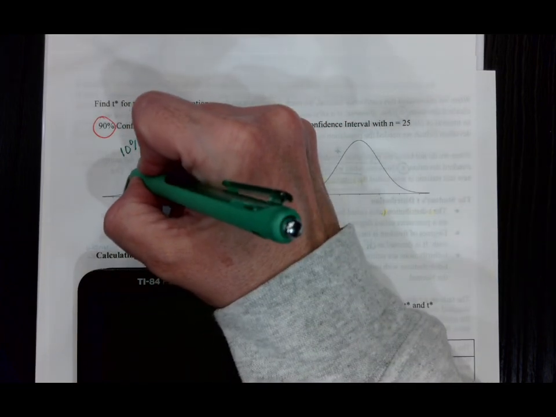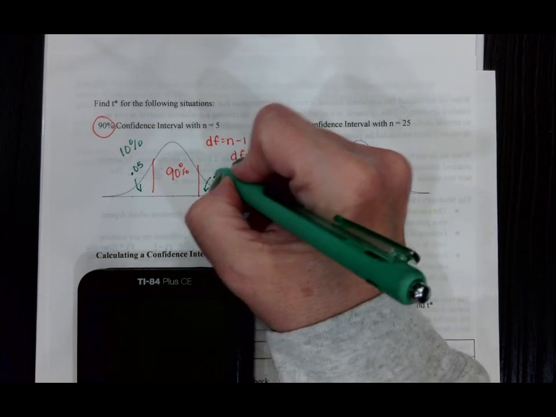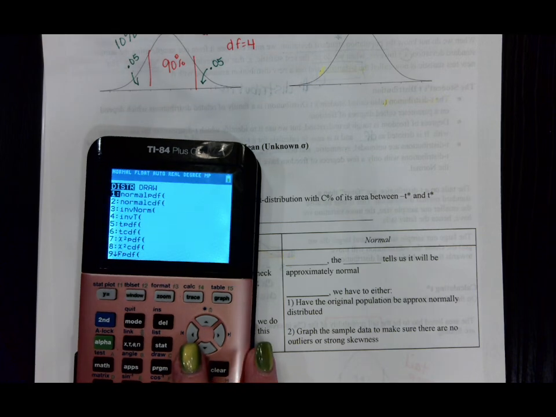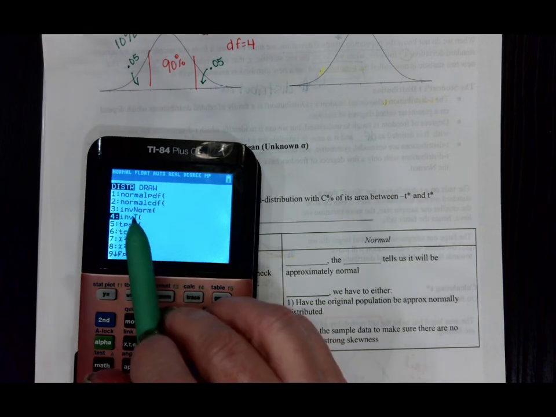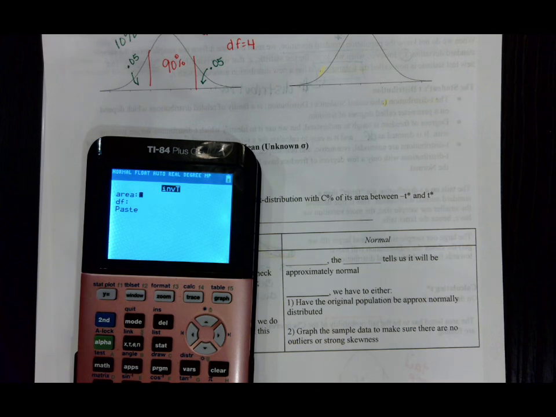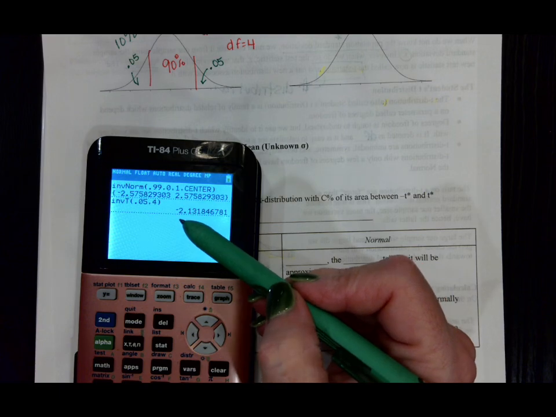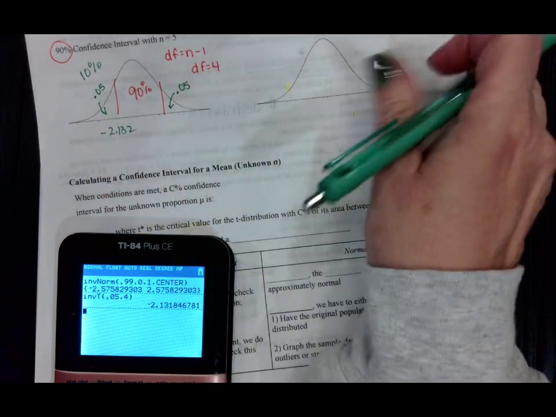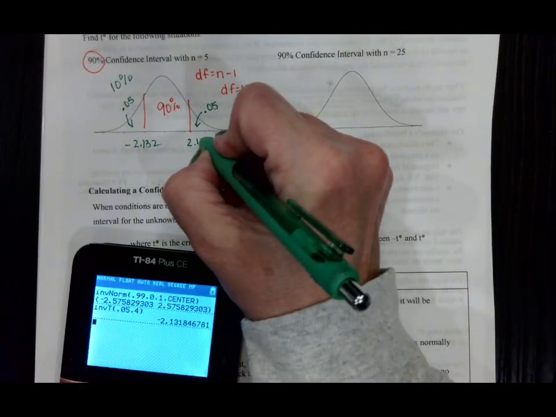So this is going to be 0.05, and this is going to be 0.05. All right? So this is the value that we're going to plug into our calculator. So if I go to inverse vars, I go to distribution, I would go down here to inverse t. And it's going to ask me the area. So my area is going to be 0.05, and my degrees of freedom is going to be 4. And what I get is 2.132. That means this value is negative 2.132, and this value here is 2.132.